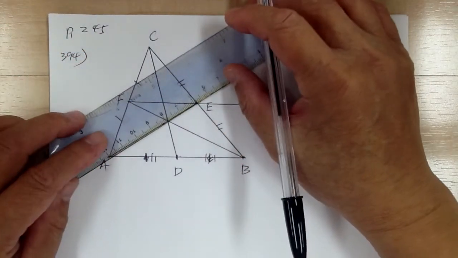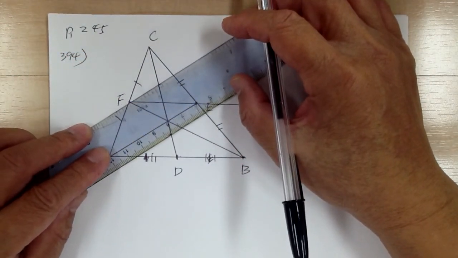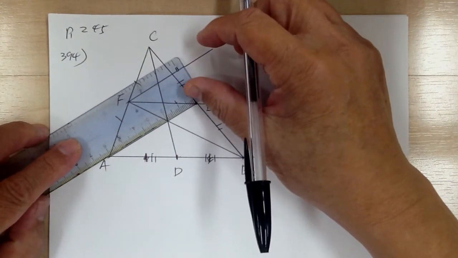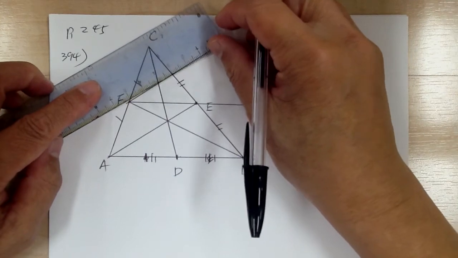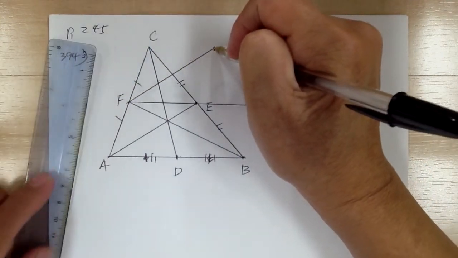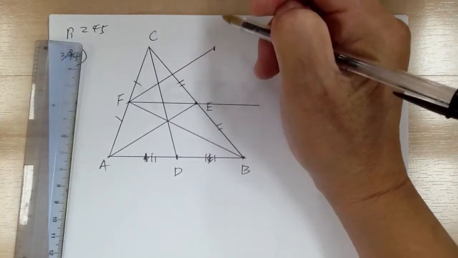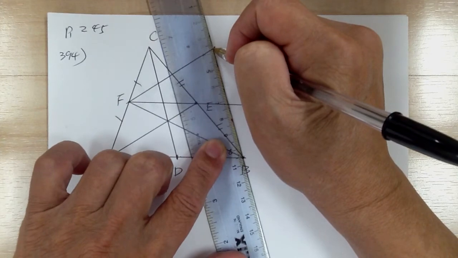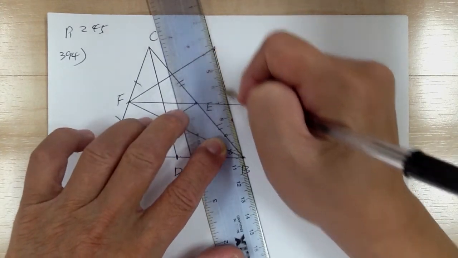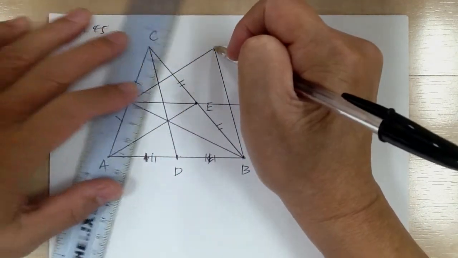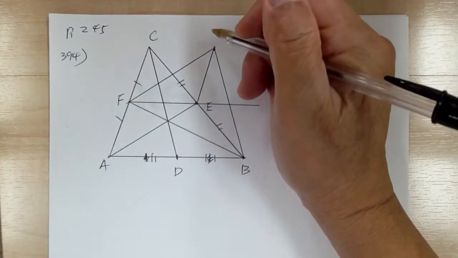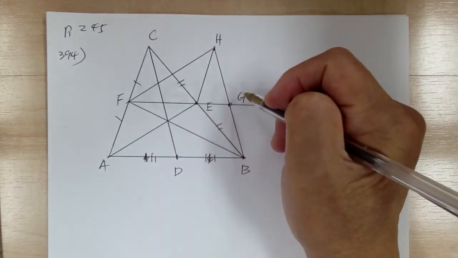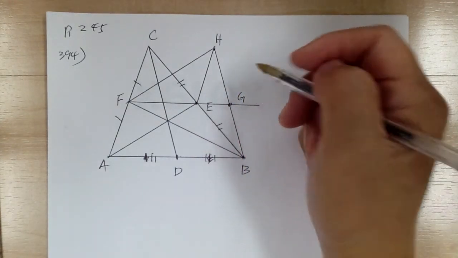So you go and draw the parallel. Okay, so we've got the picture now.